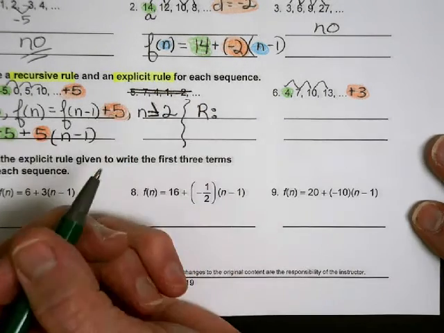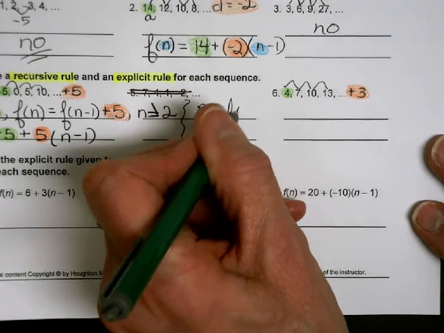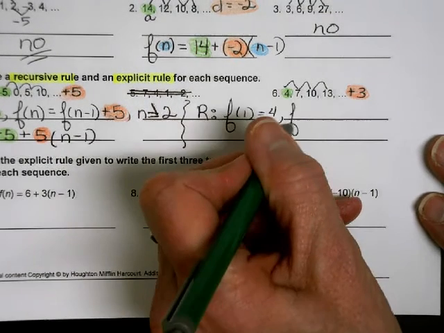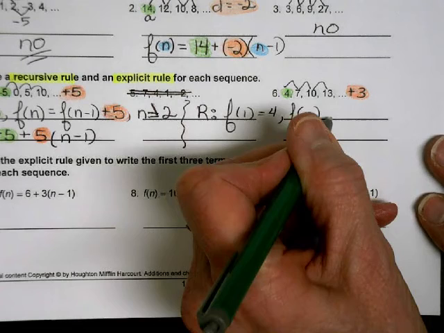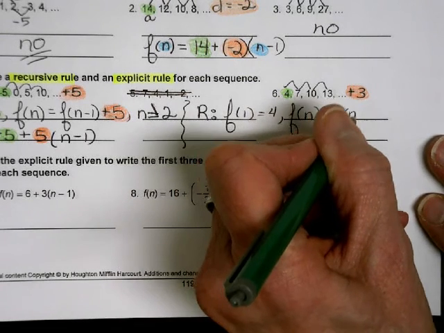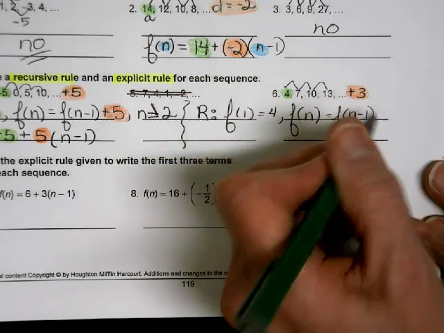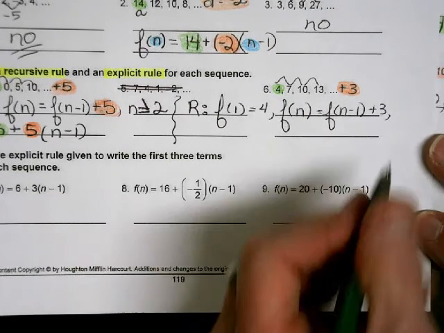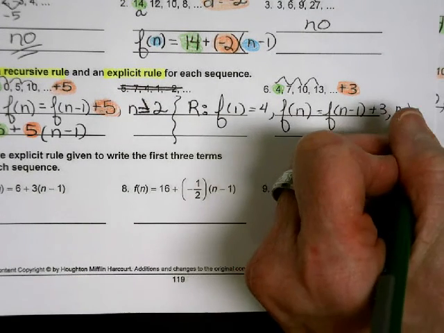I'm going to fudge over here to write my recursive rule, because I need a long line. Start with my first term, comma, my formula, the term before it, plus the common difference, comma.